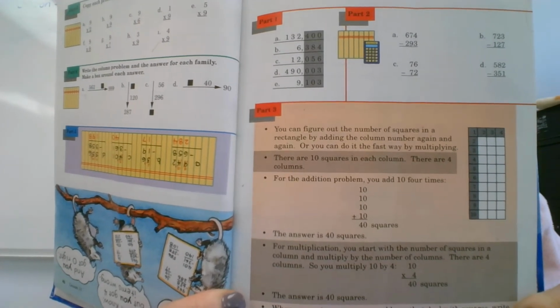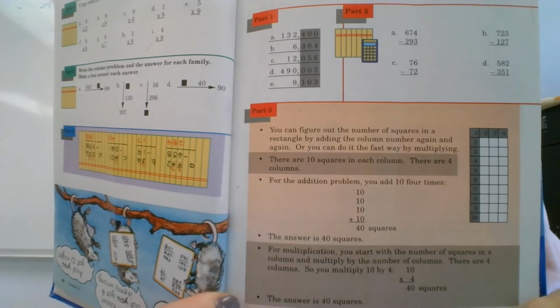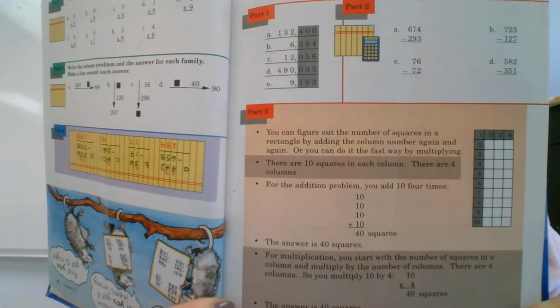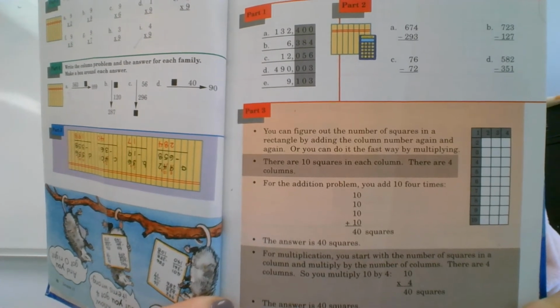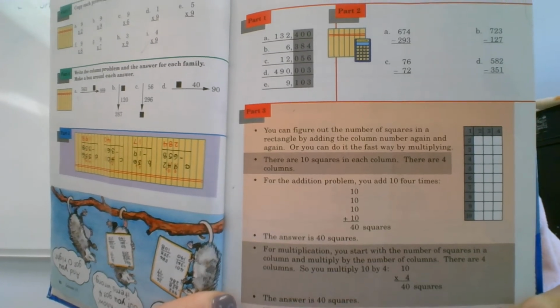There are 10 squares in each column. There are 4 columns. For the addition problem, you add 10 4 times. So it would be 10 plus 10 plus 10 plus 10. The answer is 40 squares.